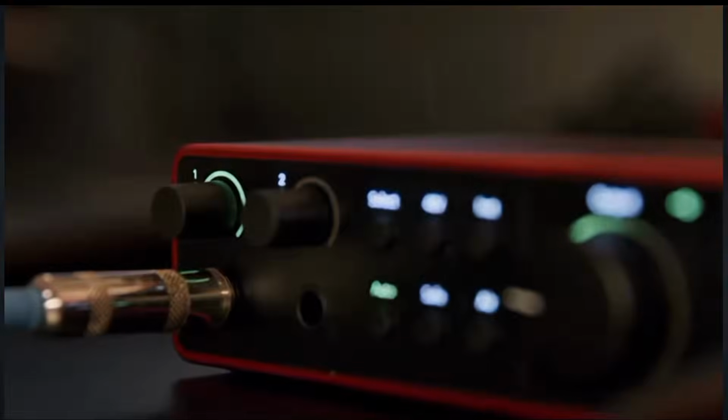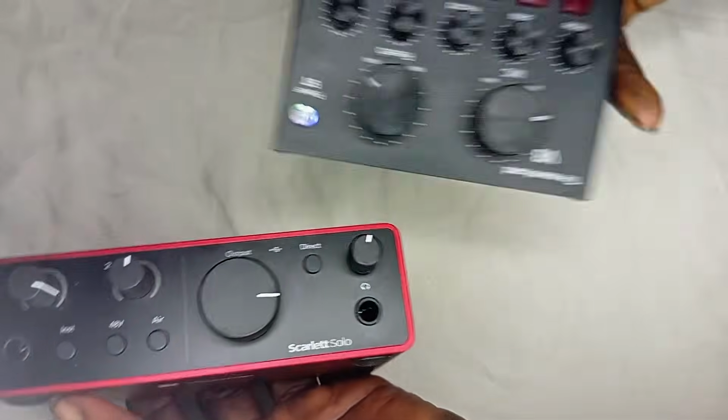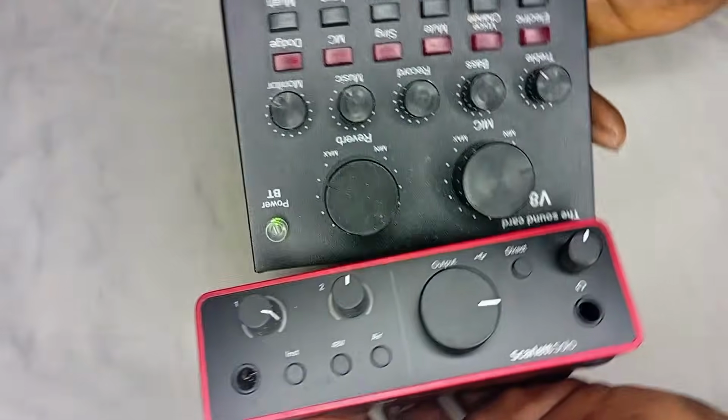So in simple terms, sound cards are made for convenience and fun, while audio interfaces are made for quality and professional work.